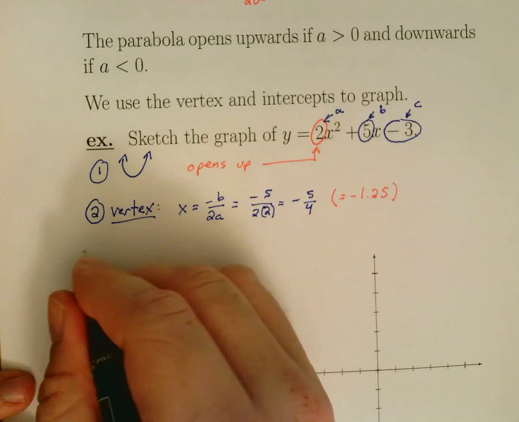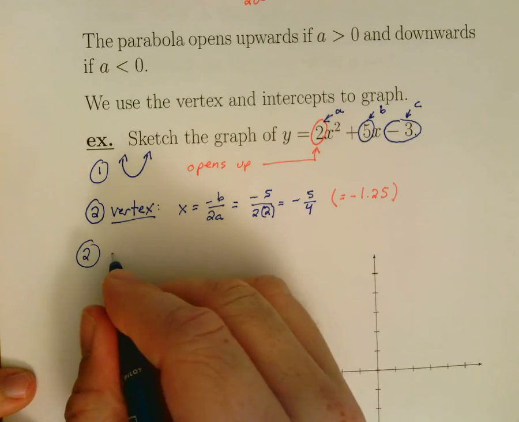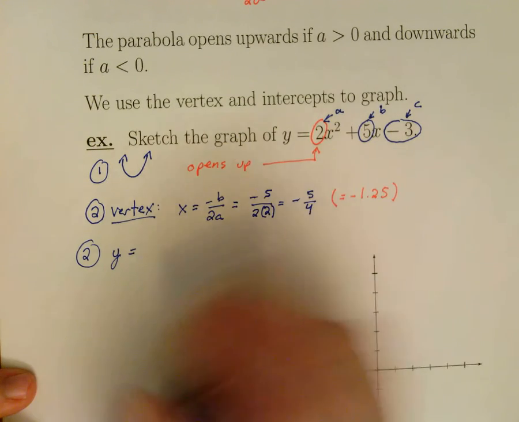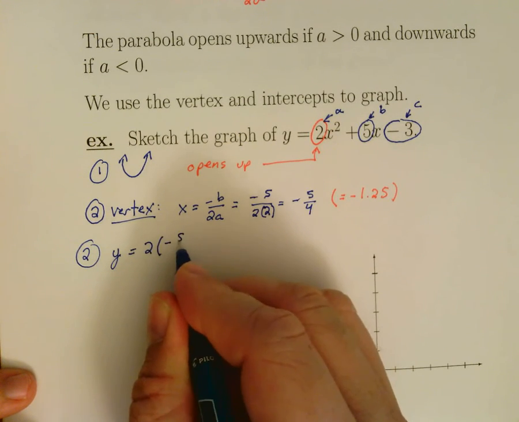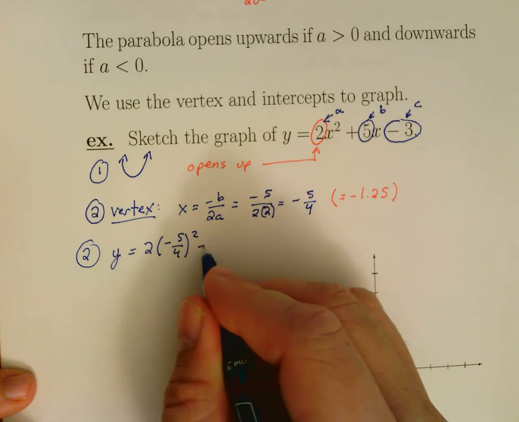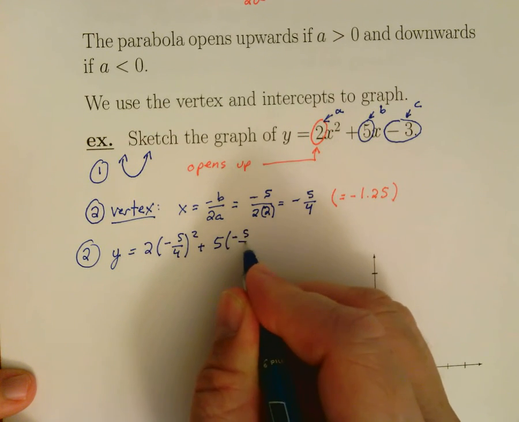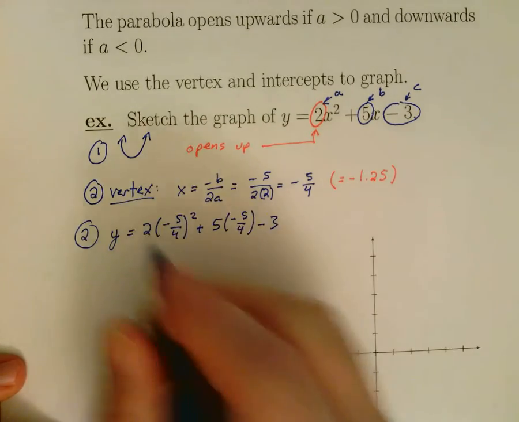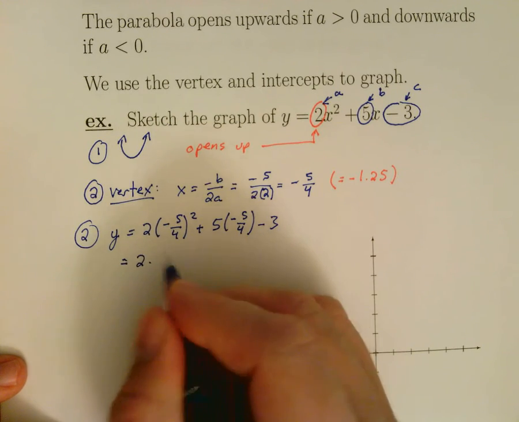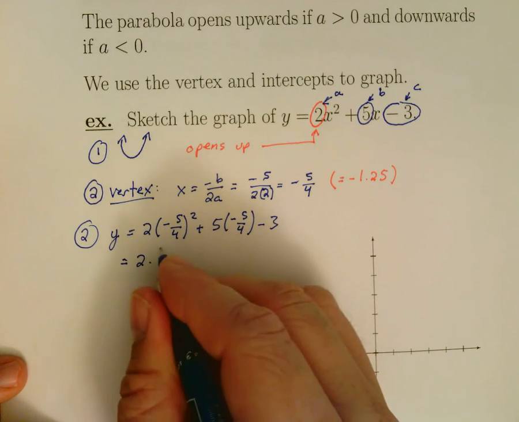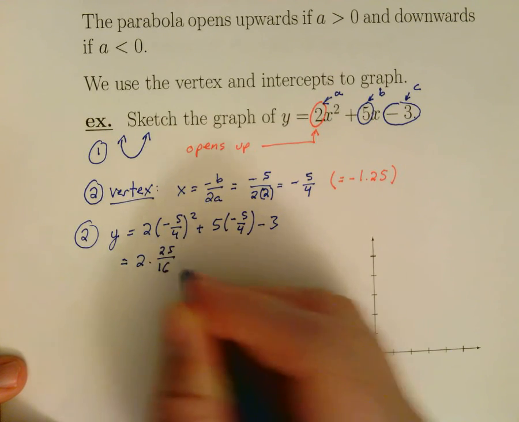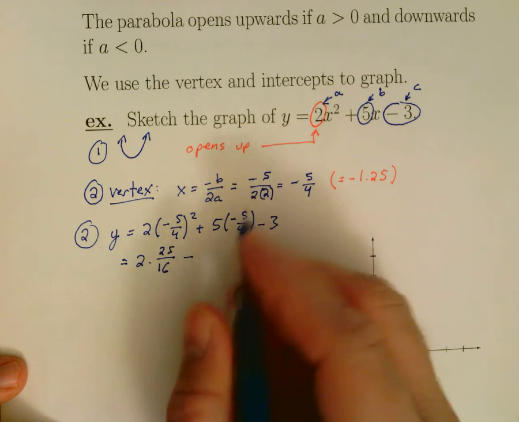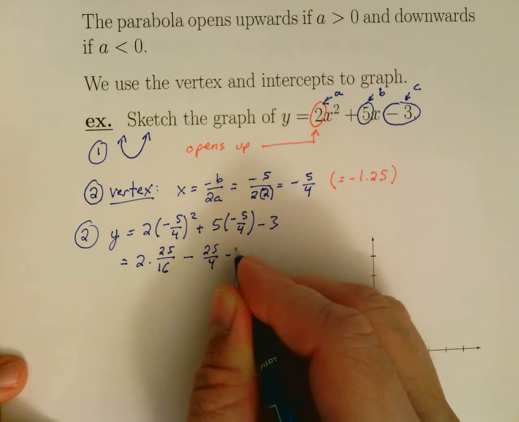Now to find the actual y value, everywhere I see an x, I replace it with negative 5/4. So I'm going to go 2 times negative 5/4 quantity squared plus 5 times negative 5/4 minus 3. Okay, that's pretty much it, and I've just got to simplify and clean this up. So I'm going to have 2 times, let's see, 5 times 5 is 25 divided by 16. Oh, and the 2 and the 16 reduce. So that's going to be minus 25 over 4 minus 3.